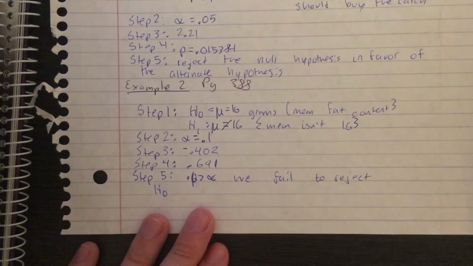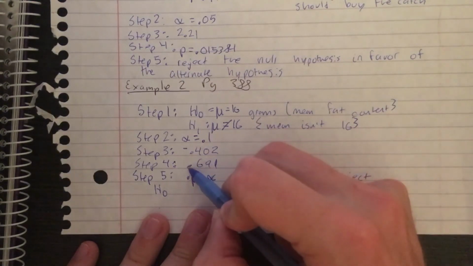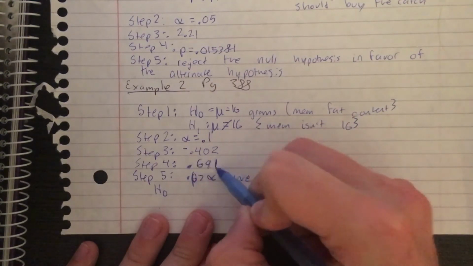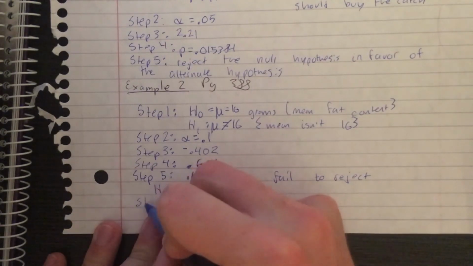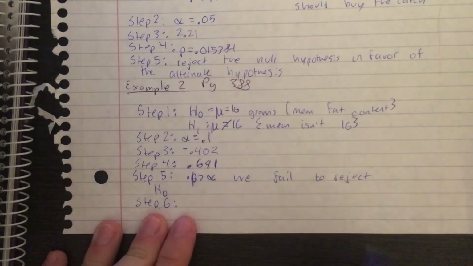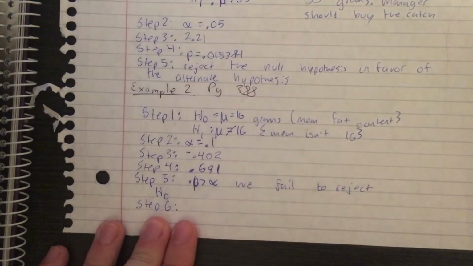We do not have enough evidence to reject the null hypothesis because that p-value states that there's a 0.691, or 69.1%, chance of that occurring, and because that is not less than the percentage that we could possibly be wrong here, which is that 10% that we talked about for alpha, we cannot reject it in favor of this alternate hypothesis here.